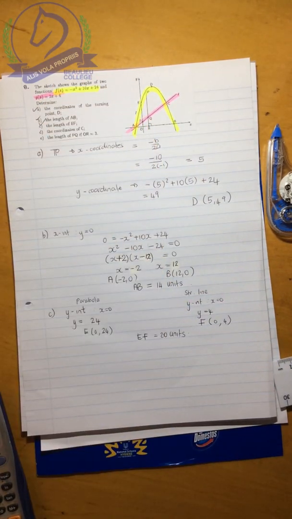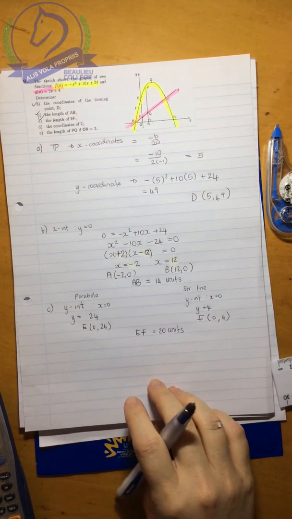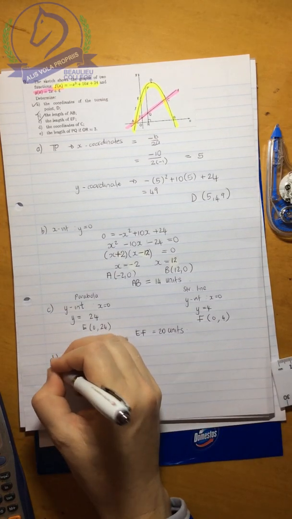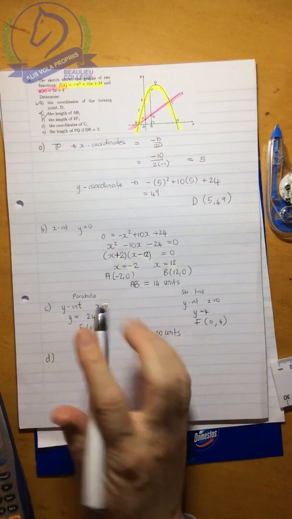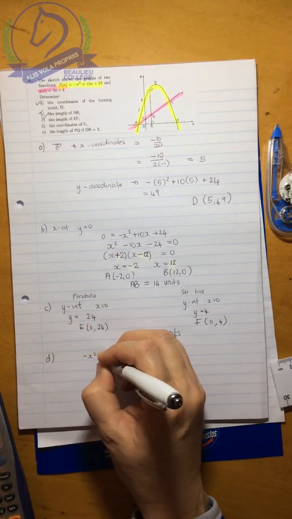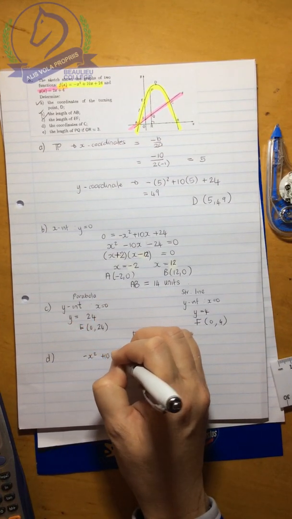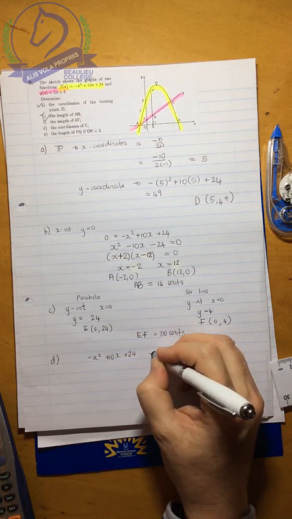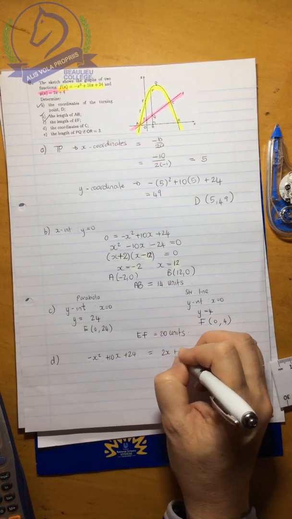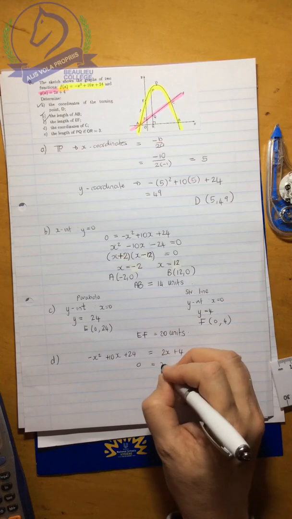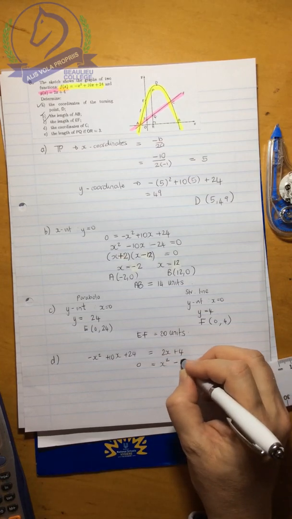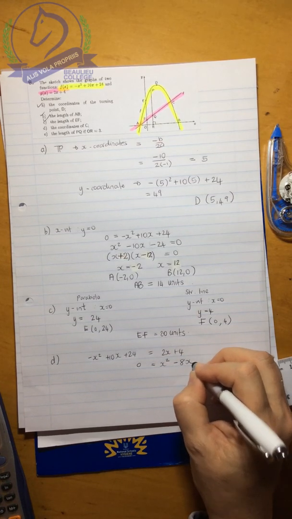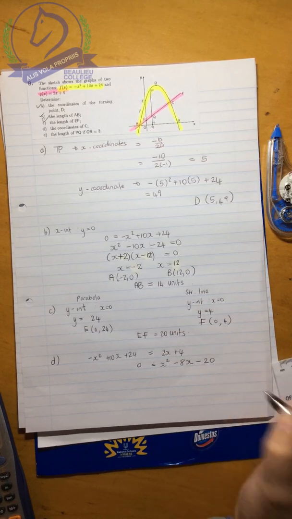Right, the coordinates of C, so this is the point of intersection. So what do I know? I know that minus x squared plus 10x plus 24 equals 2x plus 4. Moving everything over, I'm going to have x squared minus 8x minus 20.